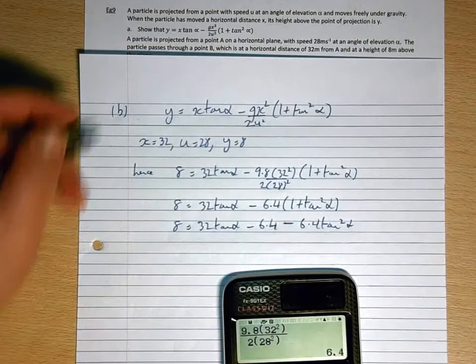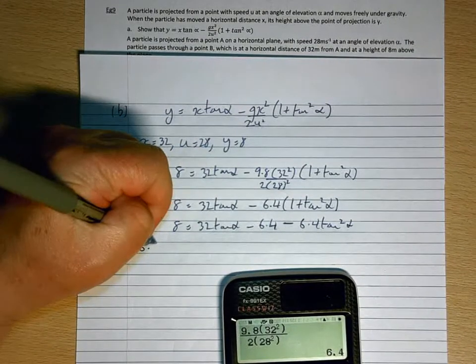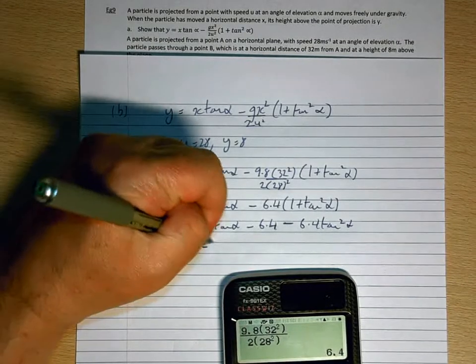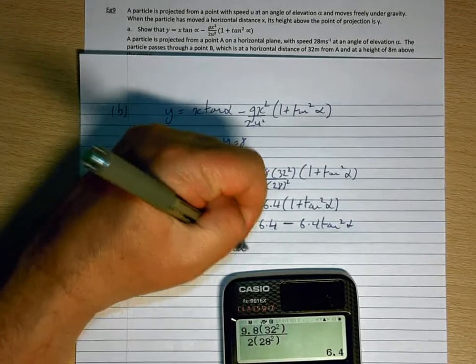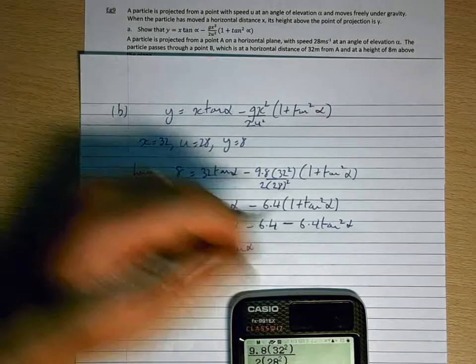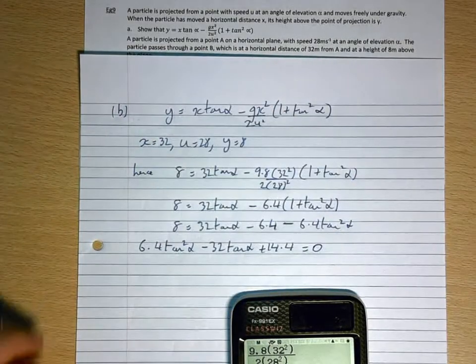Negative squared coefficient, don't like that. So if I chuck everything over, I'm going to have 6.4 tan squared alpha minus 32 tan alpha, and then I've got 8 plus 6.4, which is 14.4 equals 0.